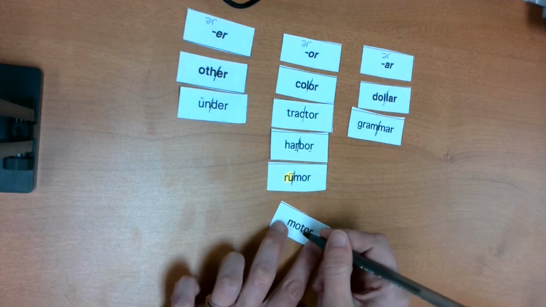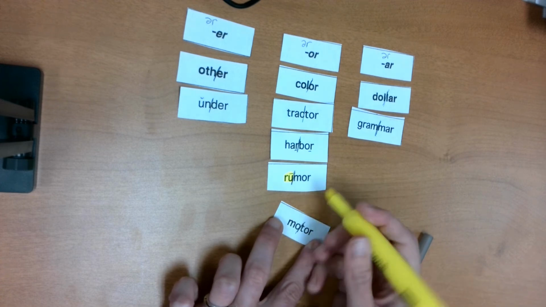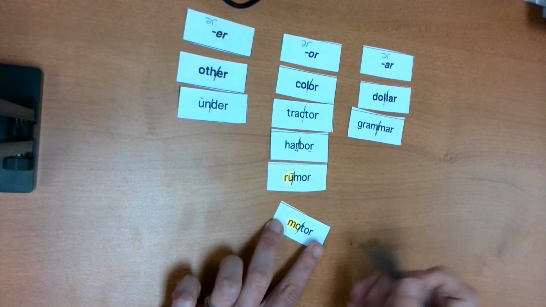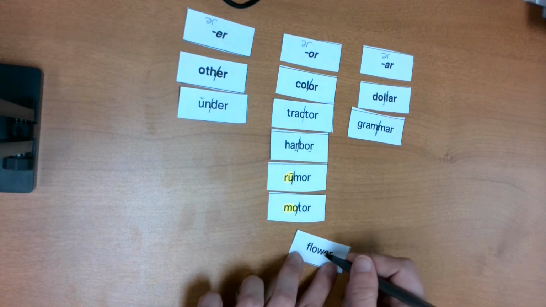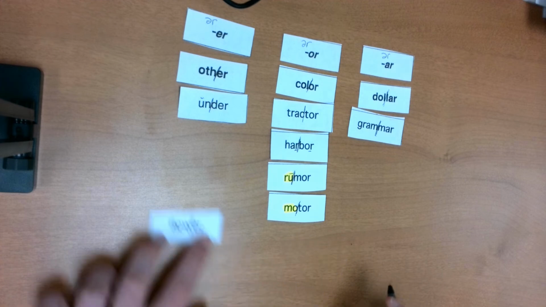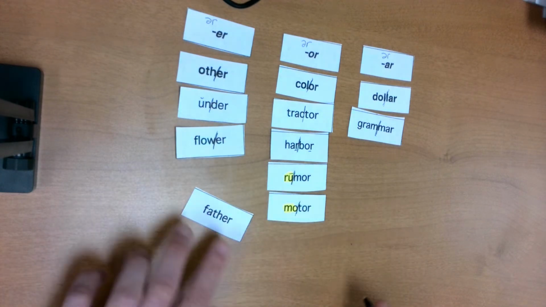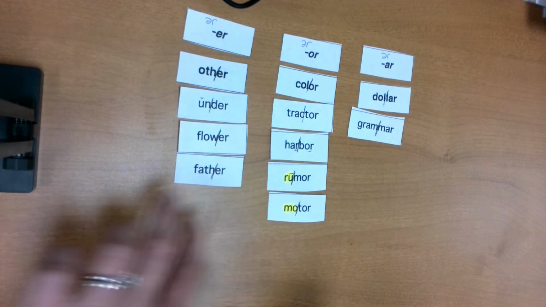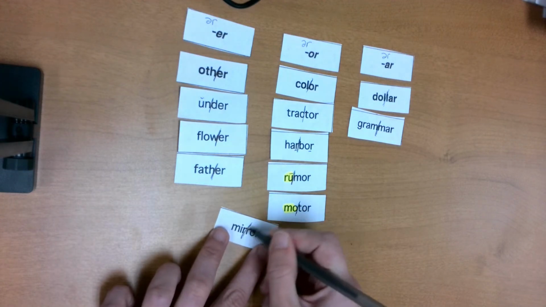Motor. Same thing as rumor, right? You hear that long vowel sound. I've got an open syllable, and that is spelled with an OR. Flower. That is spelled with an ER. Father. Again, I'm not breaking that TH yet. That is spelled with an ER. Mirror. Ooh, I know that that's going to divide right here.